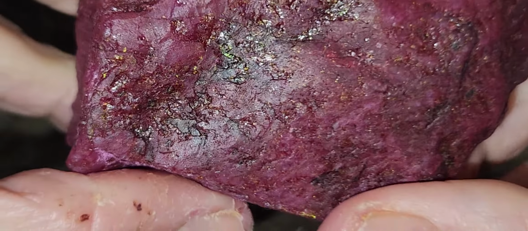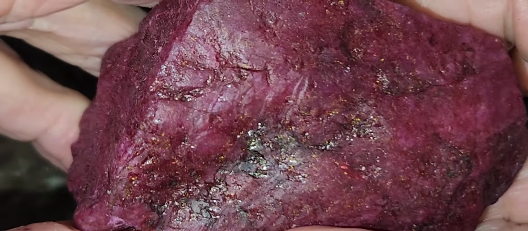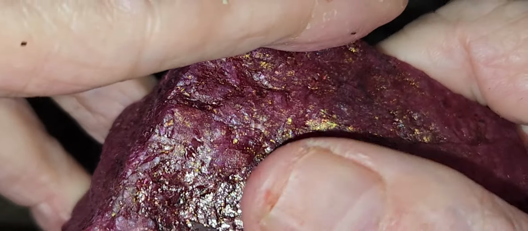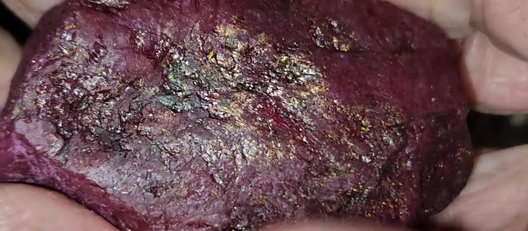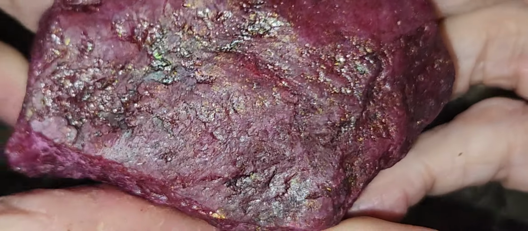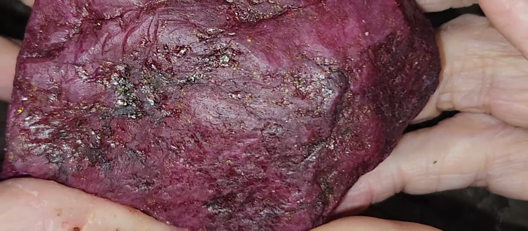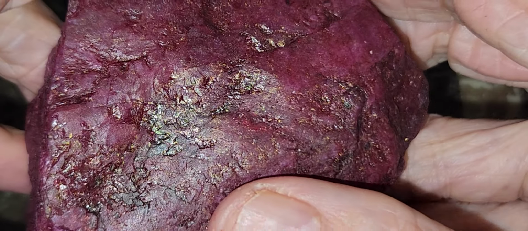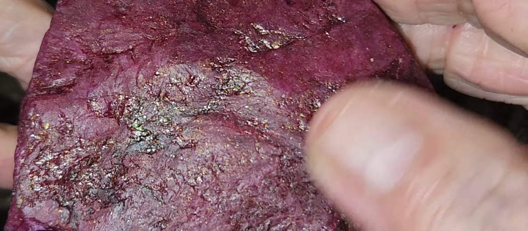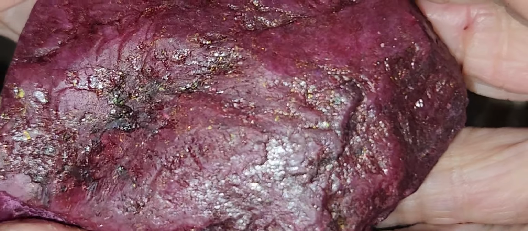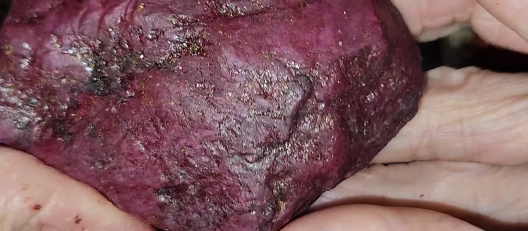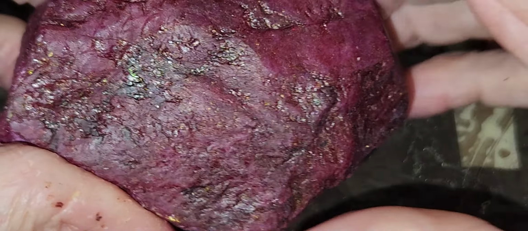rubies. Rubies have a tetrahedron shape that is 4 triangles, triangular faces, and they form these hexagons, right?